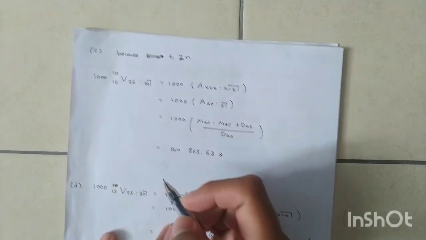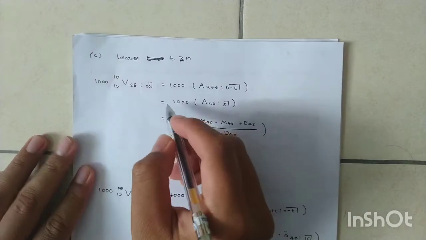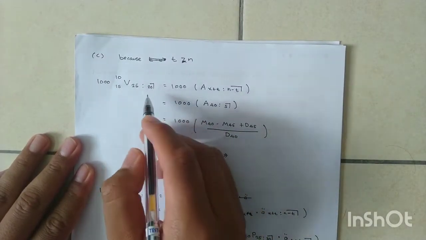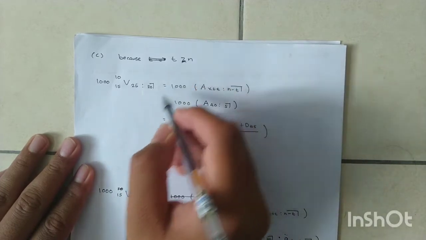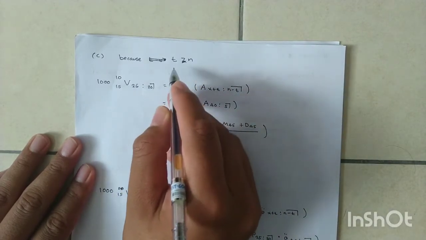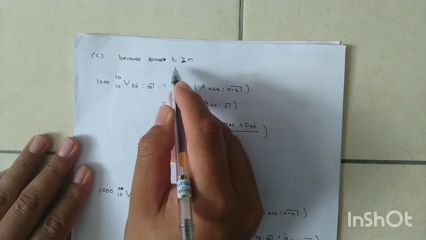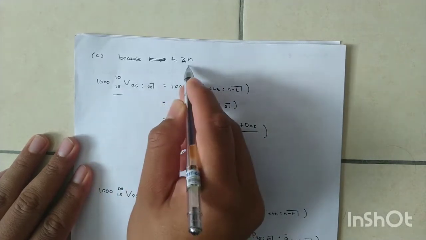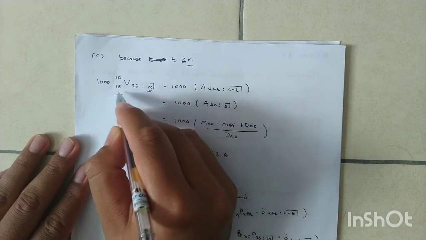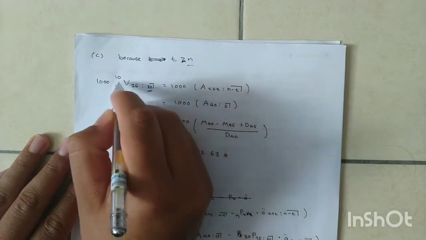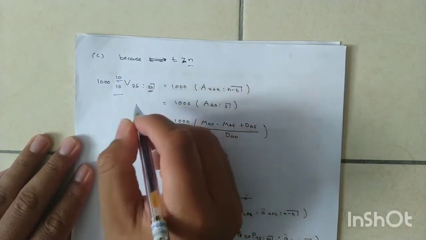Alright, next, for C, the question asks for 10 payment 20-year endowment. As you can see here, t exceeds n, where t equals 15 and n equals 10.